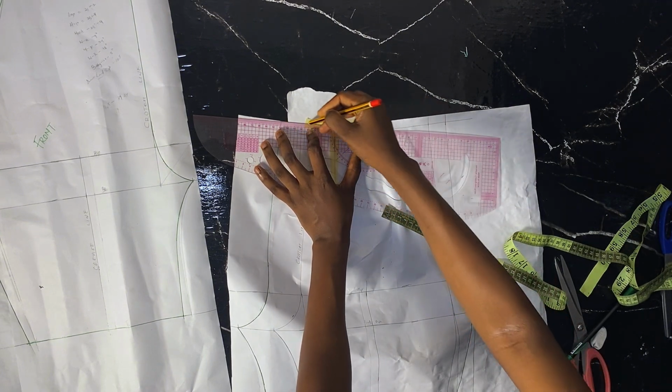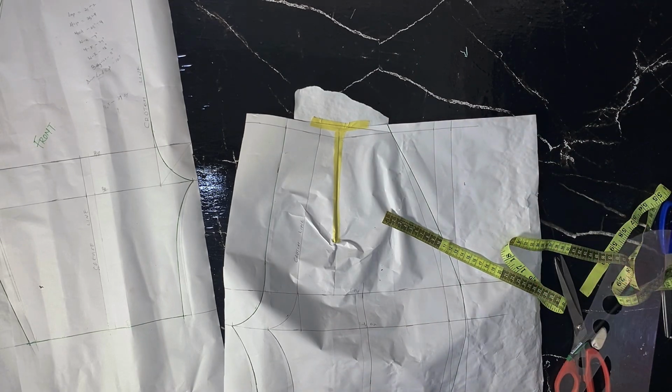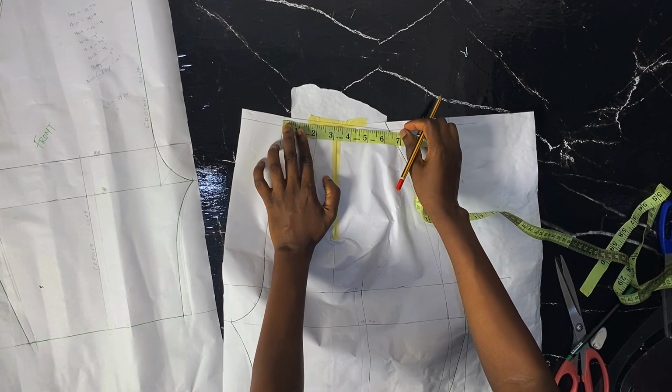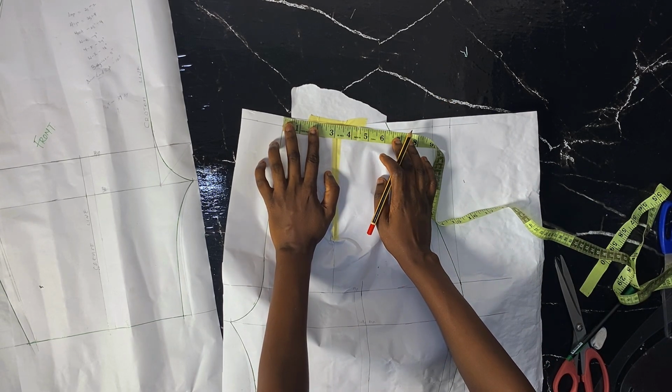So like I said, this closing of the darts is not necessary. I'm doing this because I want to. Okay, my waist is still going to be my waist. Can you see that? So this is me confirming that my waist is still my waist, 6.25.